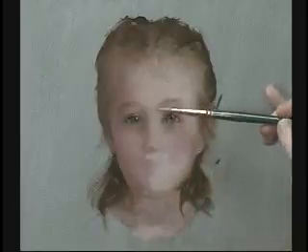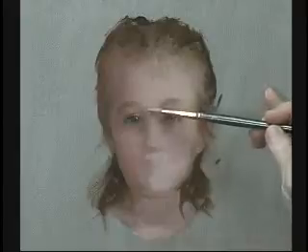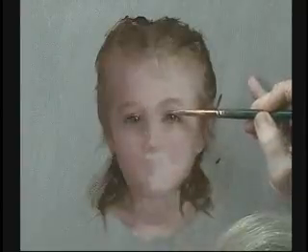Now's the time when I'm blending out the edge between the shadow of the eye socket and the light area. Remember I told you that I would go back and soften that, and that appears to give a wider distance between the inside corners of those two eyes.